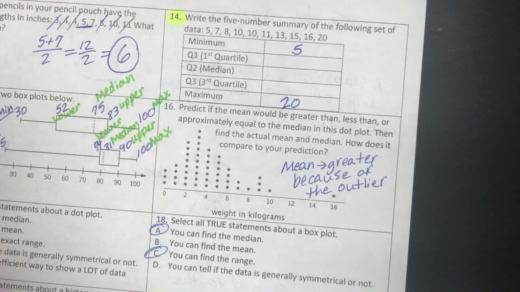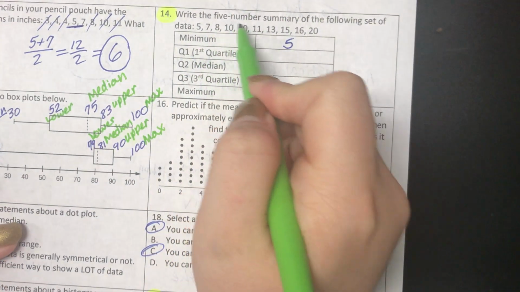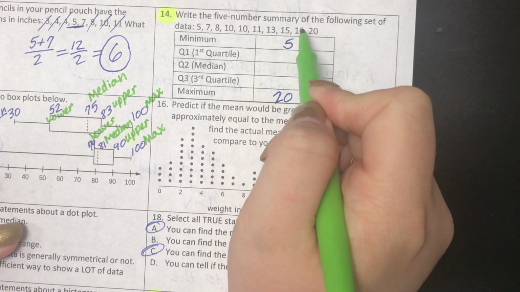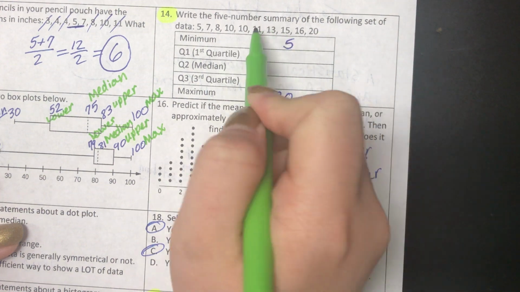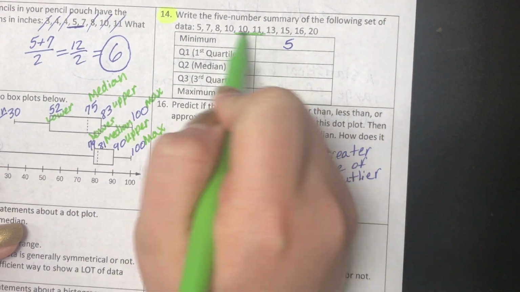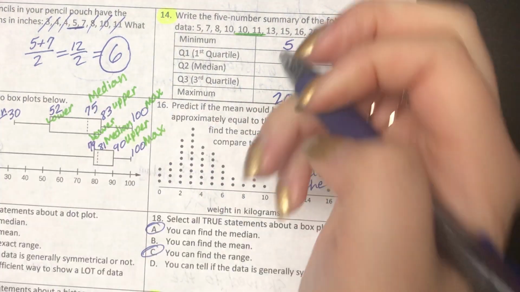And then we can go through and figure out where the middle is. So we've got 1, 2, 3, 4, 5, 6, 7, 8, 9, 10 numbers. So there's going to be 2 numbers in the middle, which is 10 and 11. And if we add them together and divide by 2, we get 10.5 as our median.